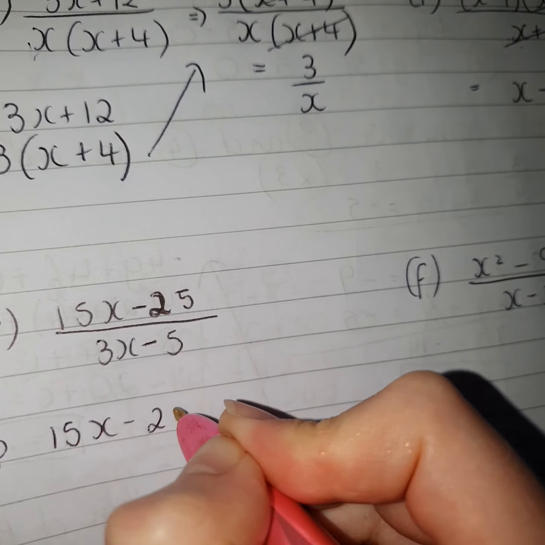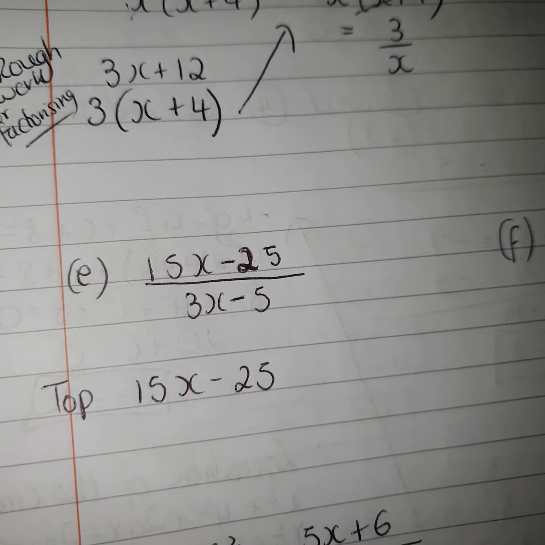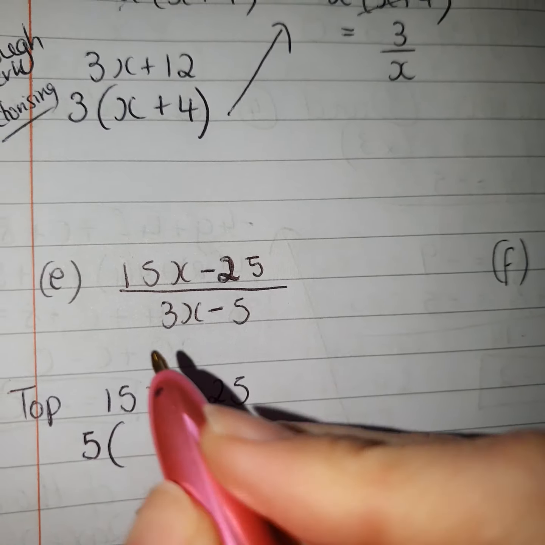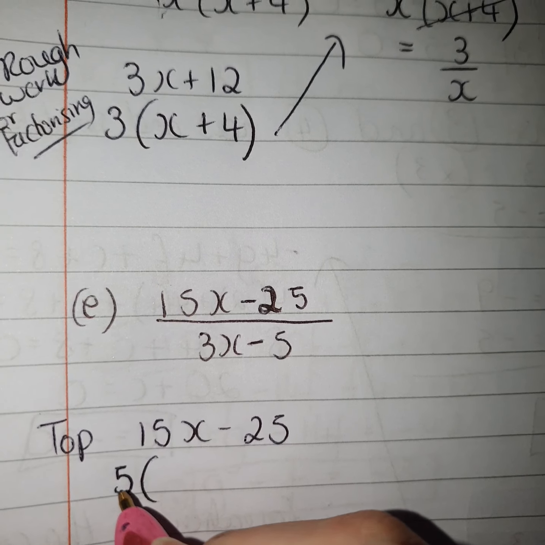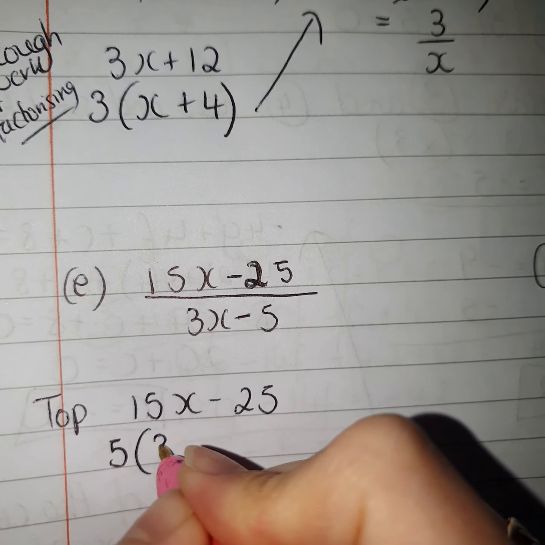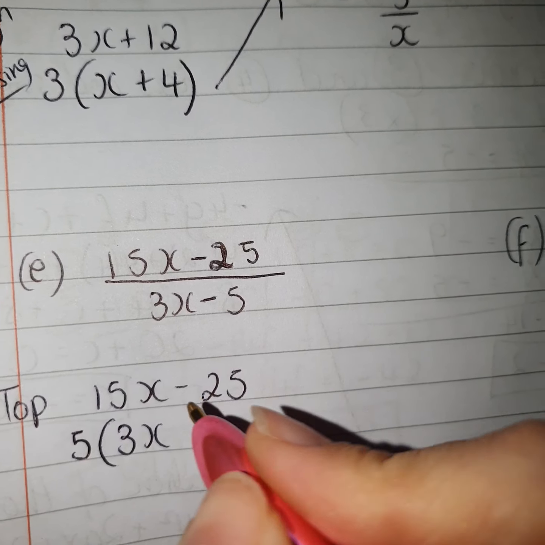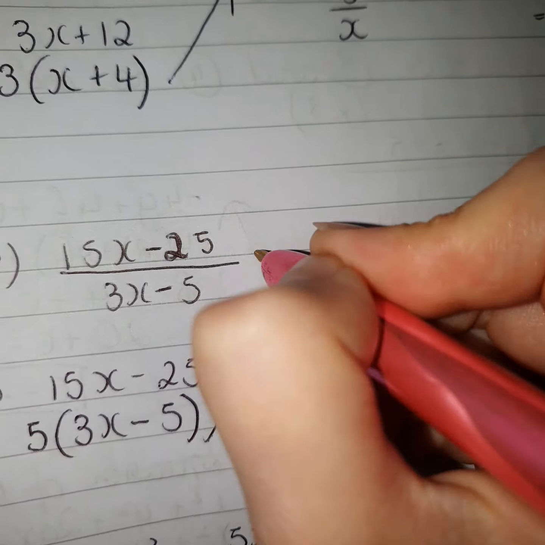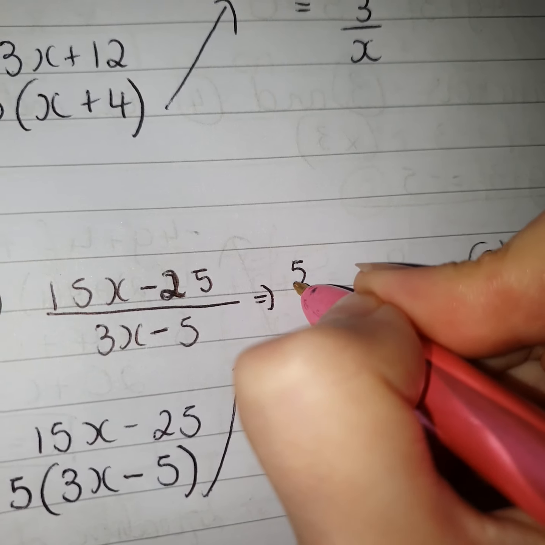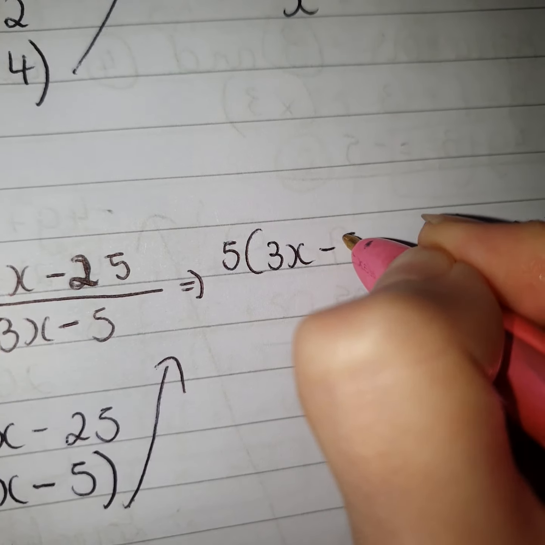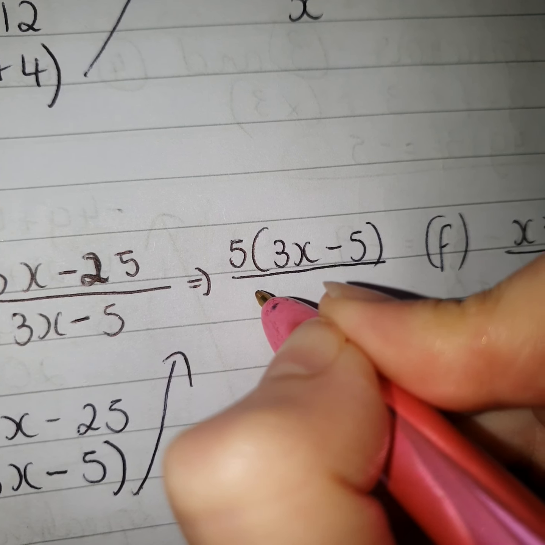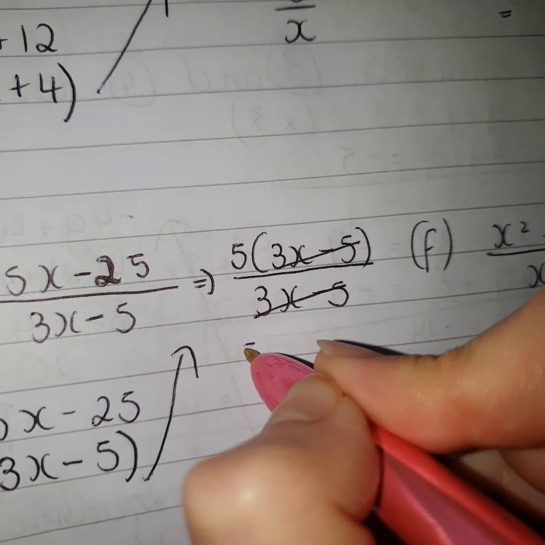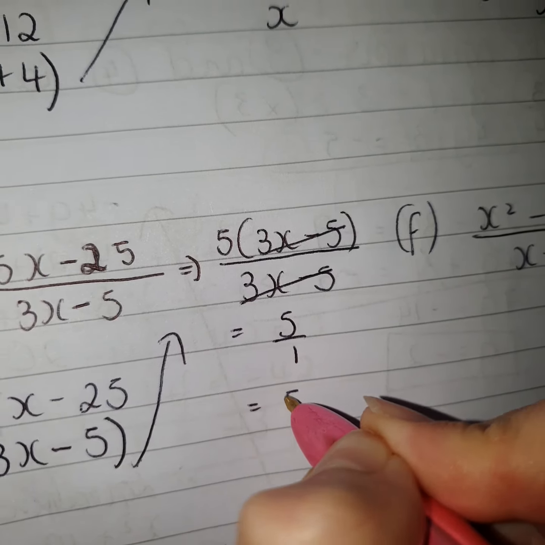So 15x minus 25. What's a common factor of 15 and 25? The highest common factor is 5. X is on its own, there's no variable here. So let's see then, what do we have? 5 comes out. What do you multiply 5 by to give you 15x? It'd be 3x. What do you multiply 5 by to give you 25? It'd be minus 5. I can't simplify that any further. So really then bring this back up here. Top line then, we have 5 bracket 3x minus 5 all over 3x minus 5. And that will actually go into that. And what you'll be left with is really 5 over 1, which becomes 5.